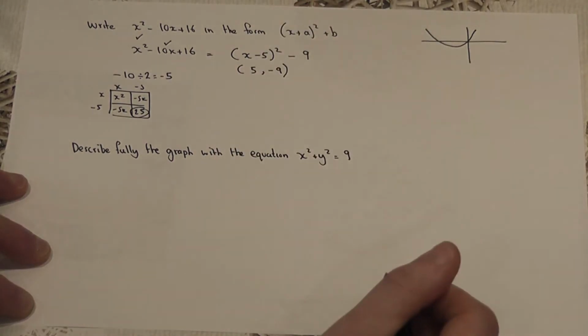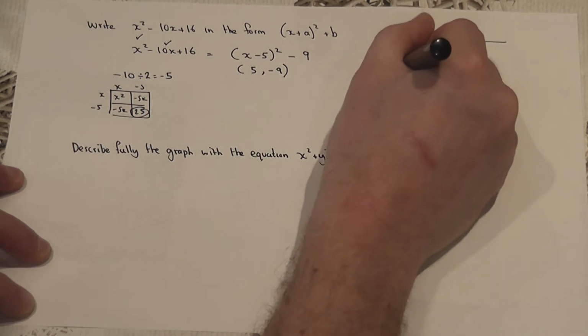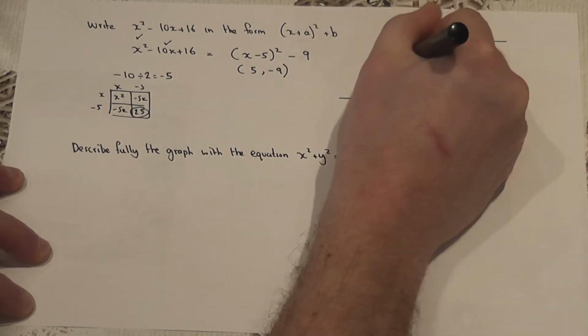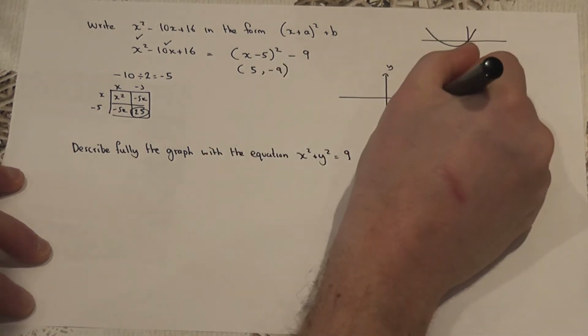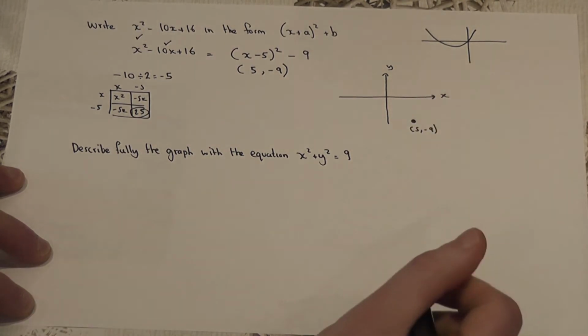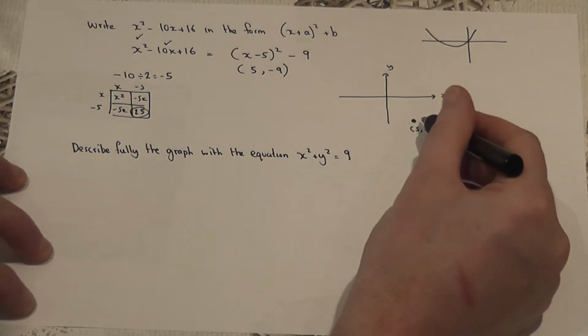minus 9). So if you were then asked to sketch the graph, we can draw a pair of axes, x and y. 5 across, 9 down, it's only a sketch. 5 across, minus 9, and then imagine just a smiley face through that coordinate.